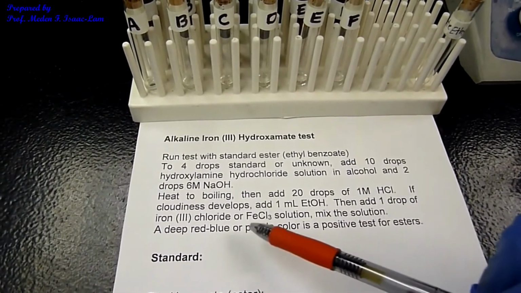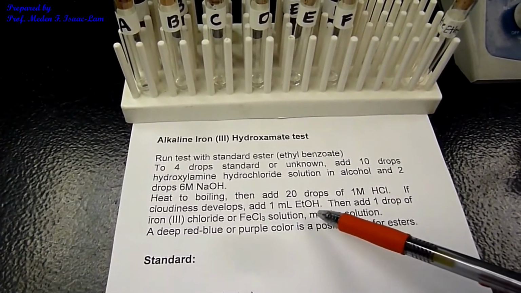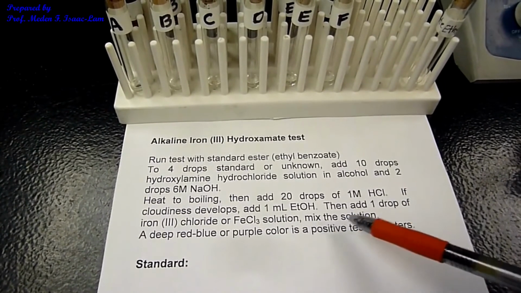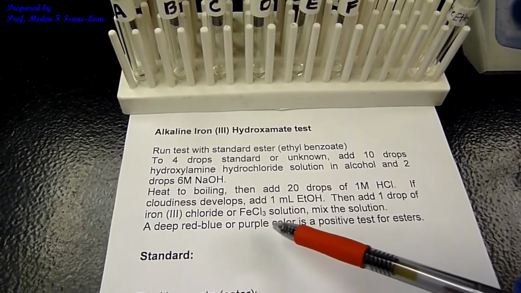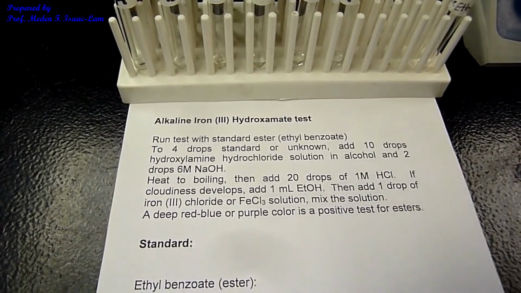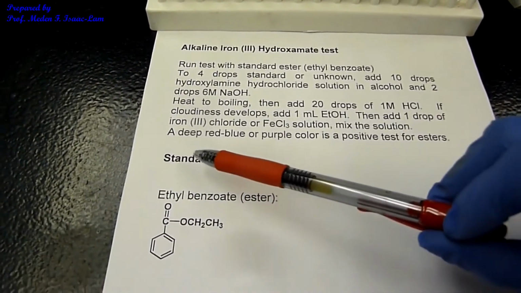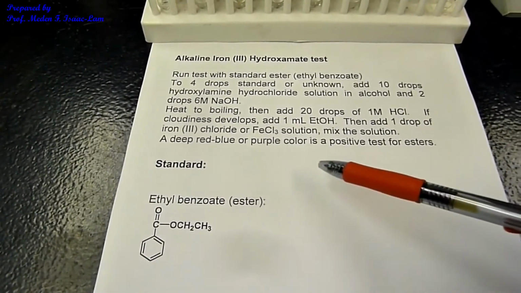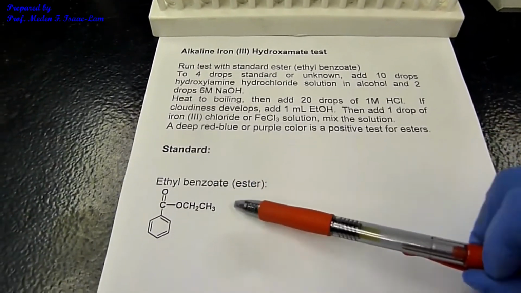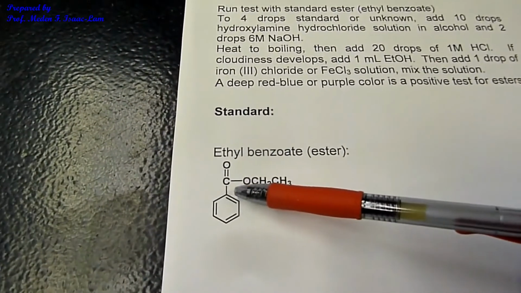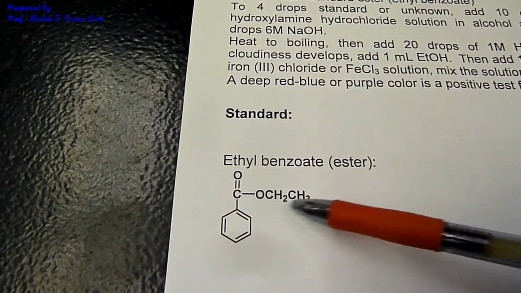If cloudiness develops, we are going to add 1 mL ethanol, then add 1 drop of iron(III) chloride or FeCl3 solution. Mix it, and if there is a red, blue, or purple color, it's a positive test for esters. So the structure of ethyl benzoate is shown in here. There's a benzene and then C double bond O ethyl.